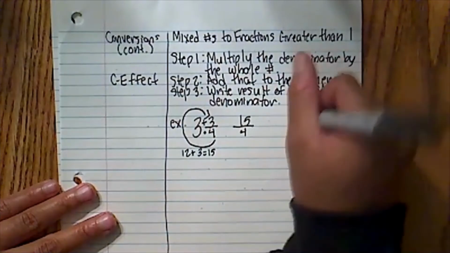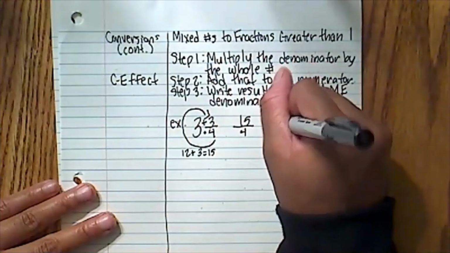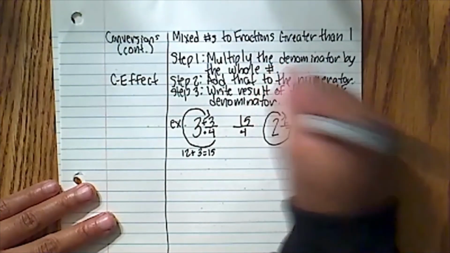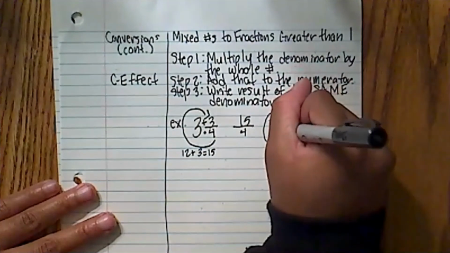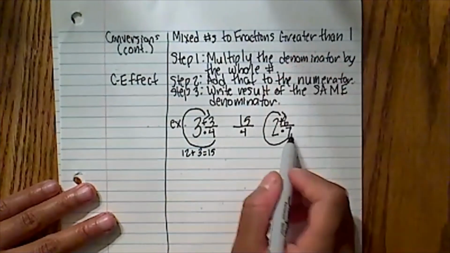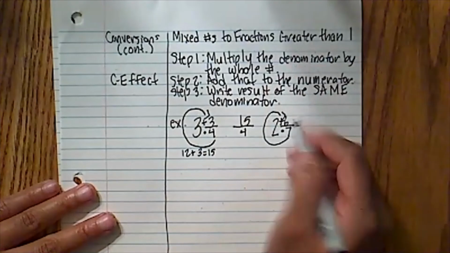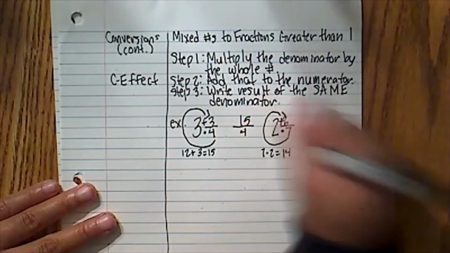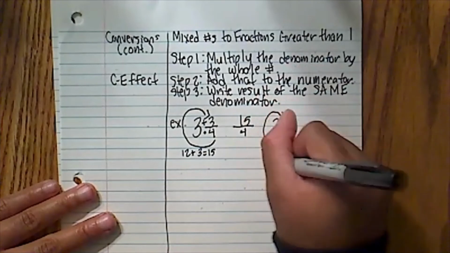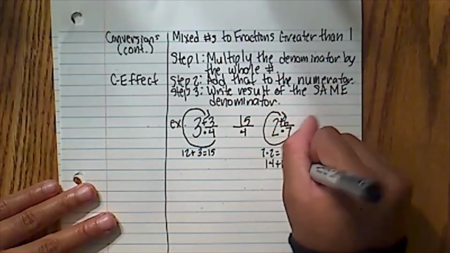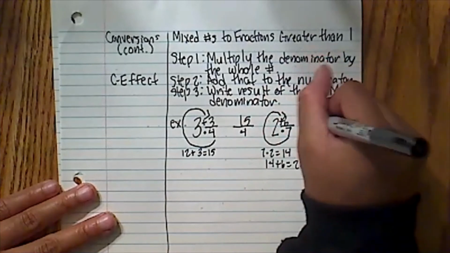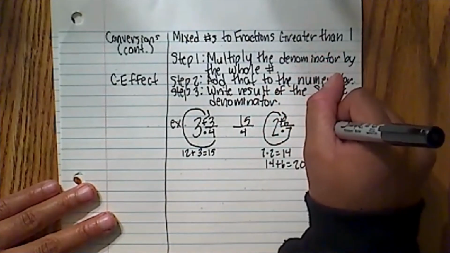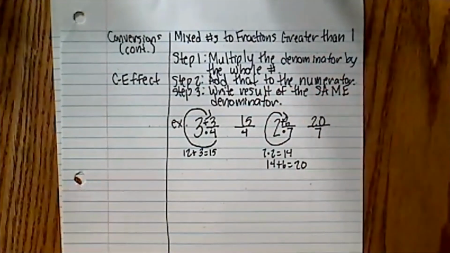If we took our 2 6/7, we would do the same thing, working backwards. Multiply the denominator by the whole number, add the numerator. So 7 times 2 equals 14. 14 plus 6 equals 20. So 20 will be in our numerator, and our denominator never changes. It always stays the same. So over 7.